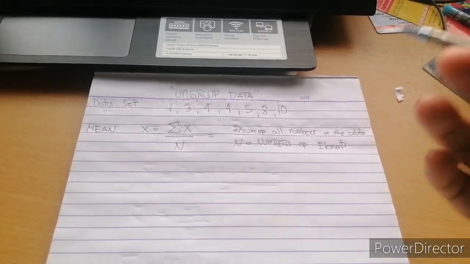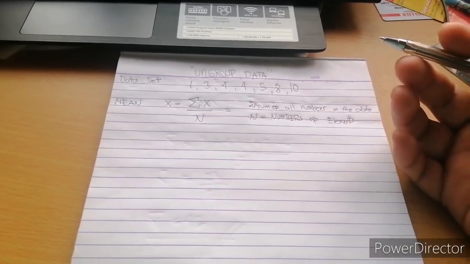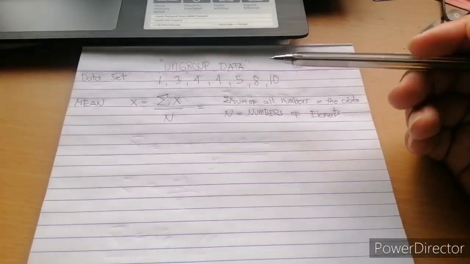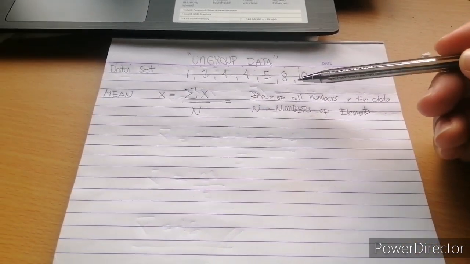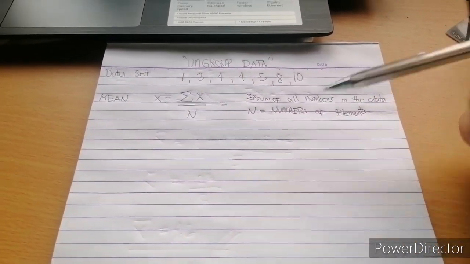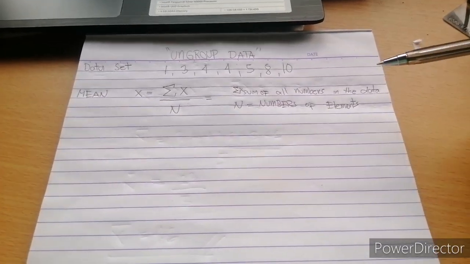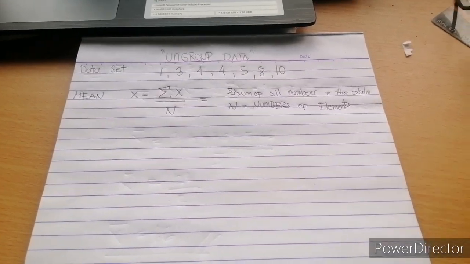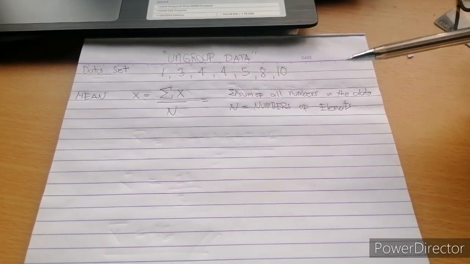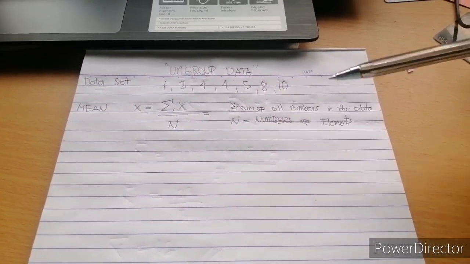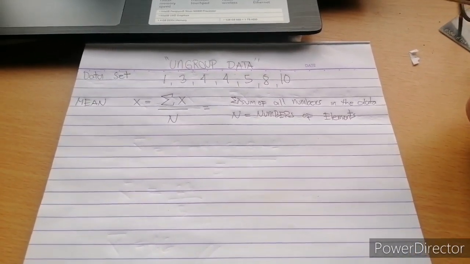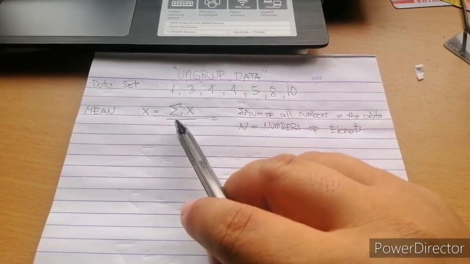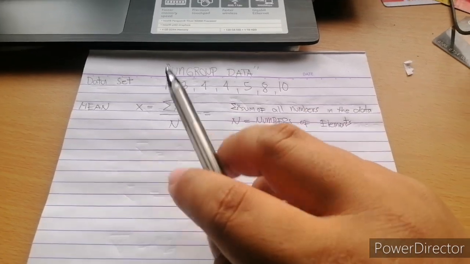For ungrouped data, let's talk about the definition of terms. Sum of x is equal to the sum of all numbers in the data set, while n is the number of elements in the data set. The formula that we're going to use for the ungrouped data is x̄ equals sum of x over n.